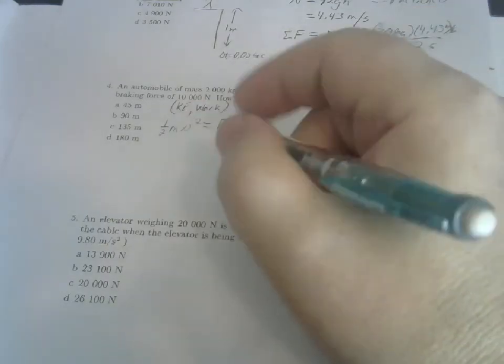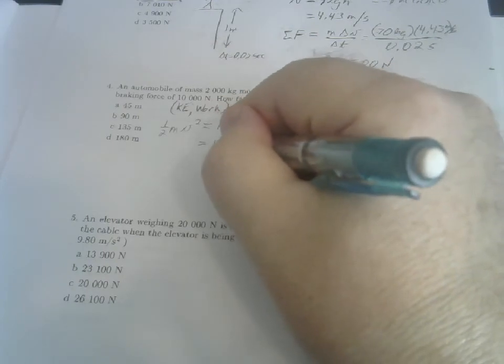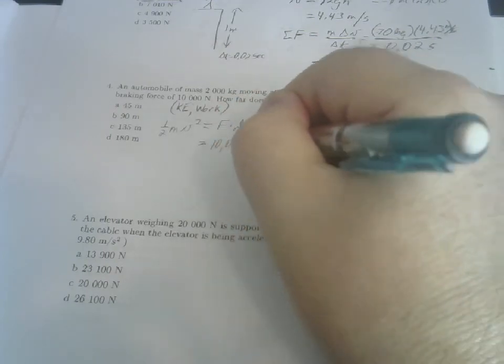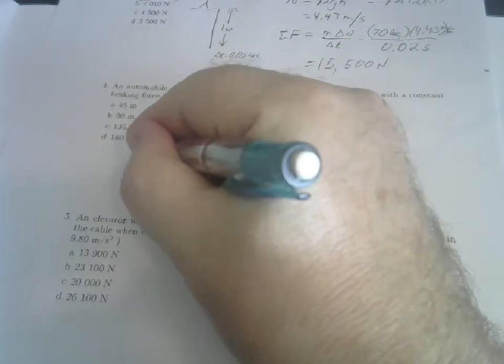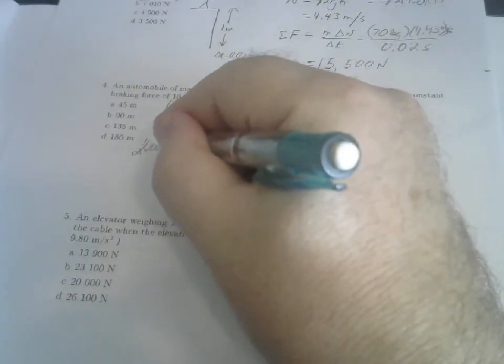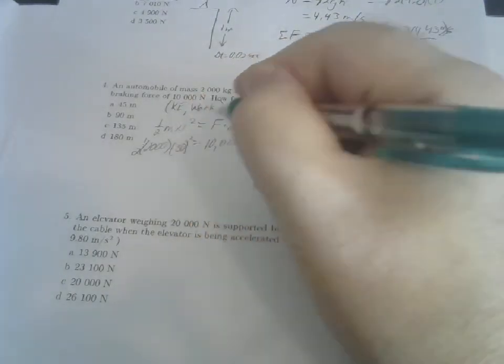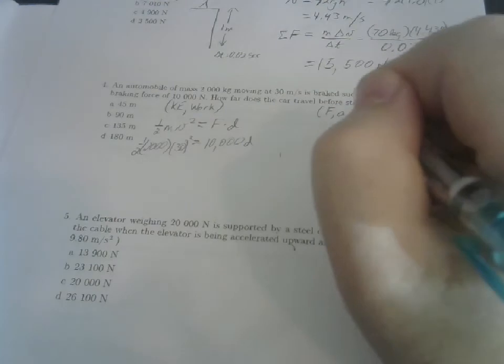Anyway, we don't need to use the normal force this time because we know it's 10,000 newtons. We also know 1/2 times 2,000 kilograms times the velocity squared, 30. So that would give us the answer.